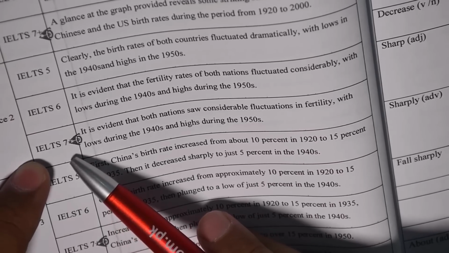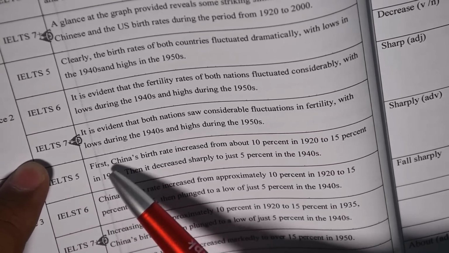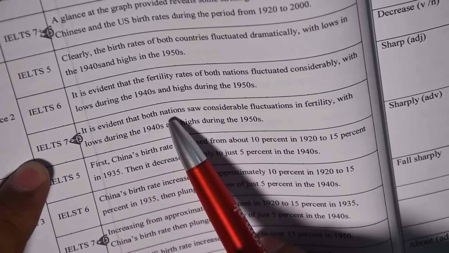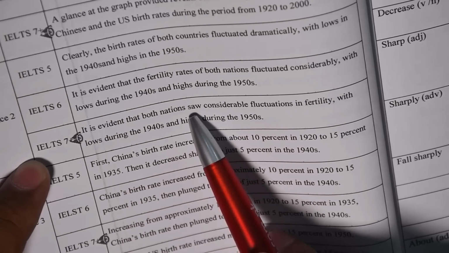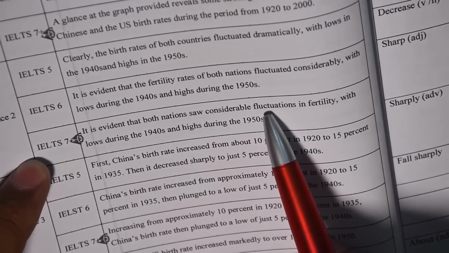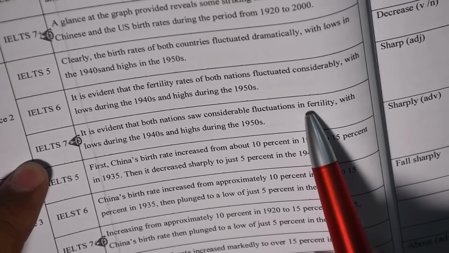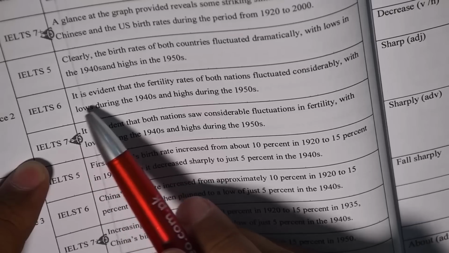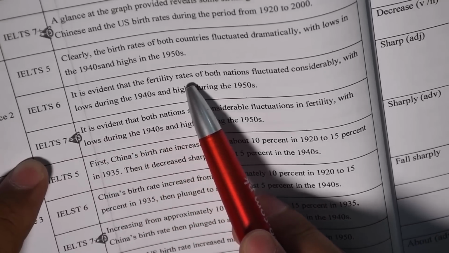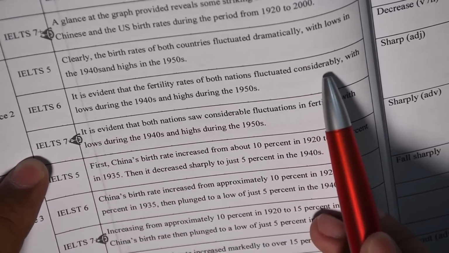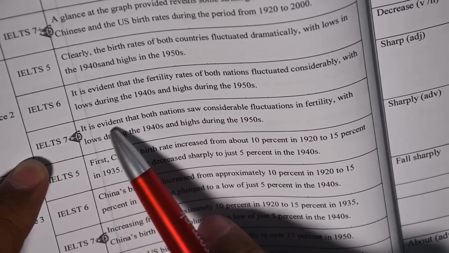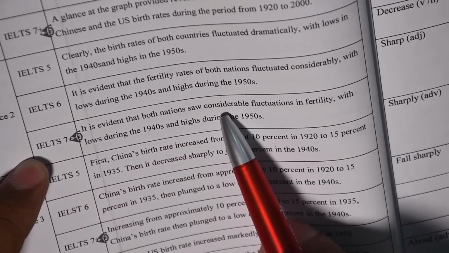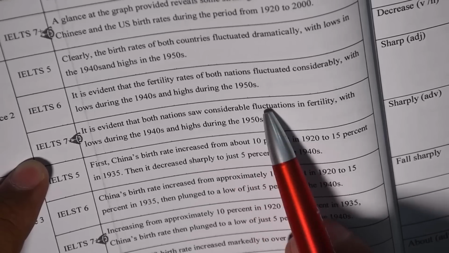Now let's take a look at 7 plus. It is evident that both nations, now both nations means both countries, saw considerable fluctuations in fertility. See that this sentence is different. For band 6 you said it is evident that the fertility rates of both nations fluctuated considerably, but it is evident that both nations saw considerable fluctuations. This is a noun phrase.